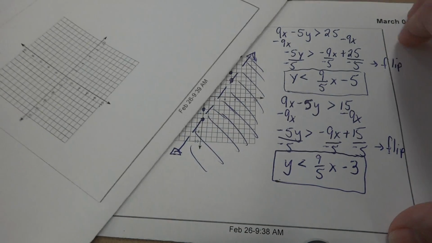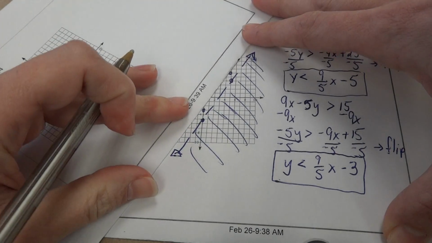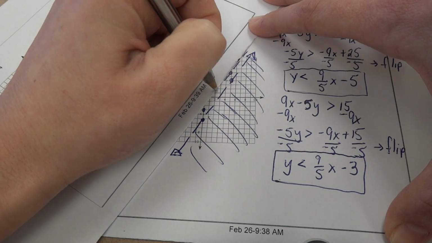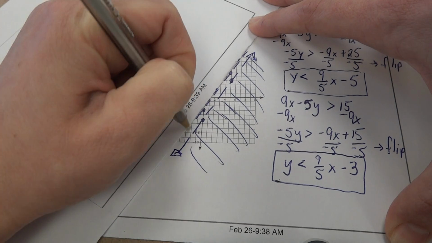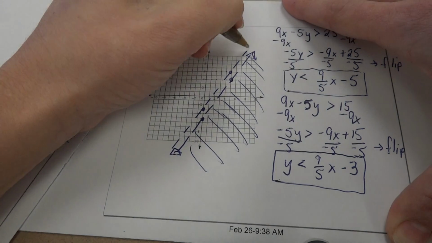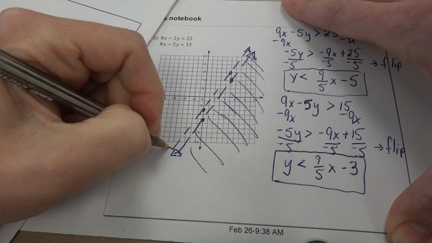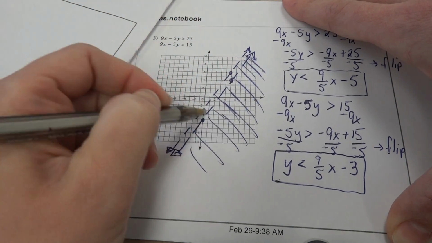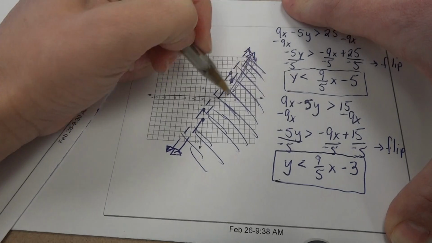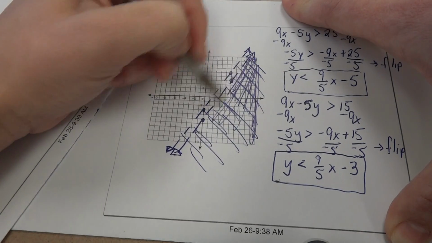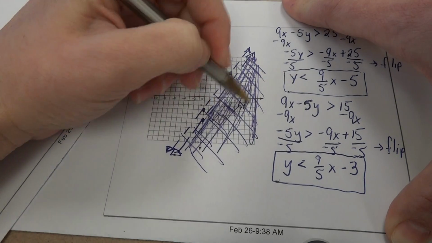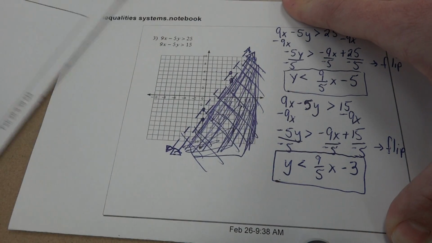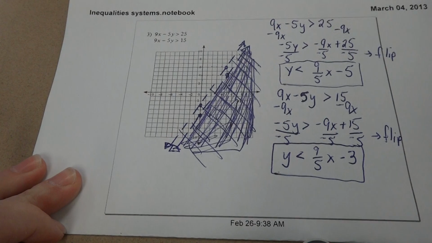Again, this is a dashed line because it is just less than. They are very close to each other. They are parallel, but less than means I shade underneath. So you can see where they overlap. Shading overlaps in this area right here. So all of these points are solutions to this system of inequalities.